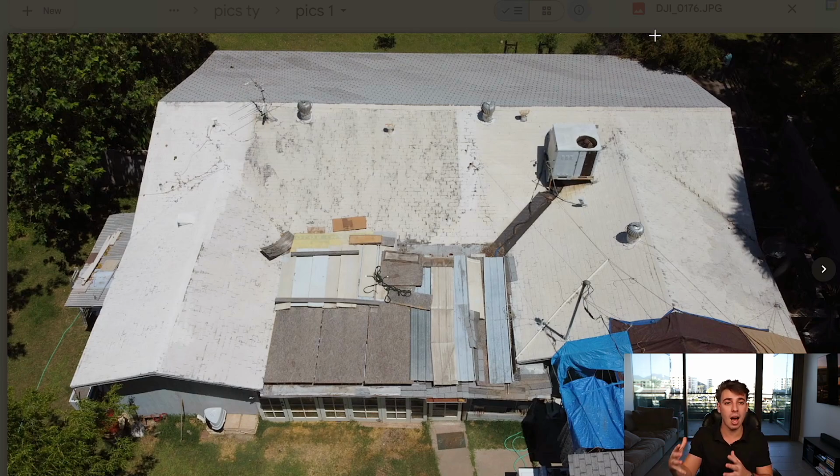This provided a lot of value to buyers when I was trying to sell deals, that they were able to see exactly what was going on with the roof. And then if the AC unit was on the roof, I was able to fly the drone close to that, get photos of that AC unit.